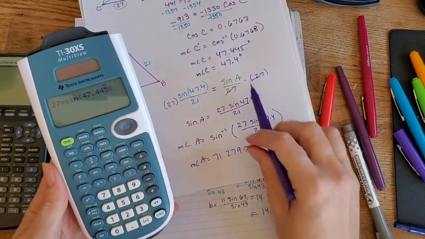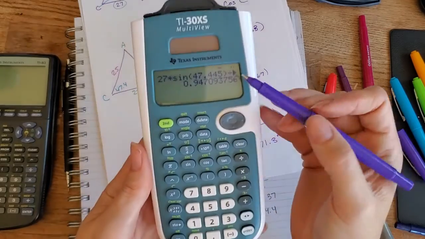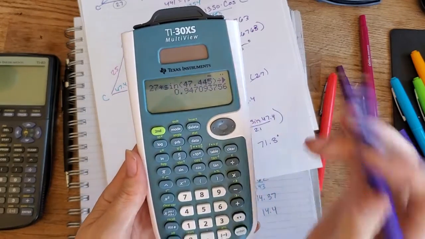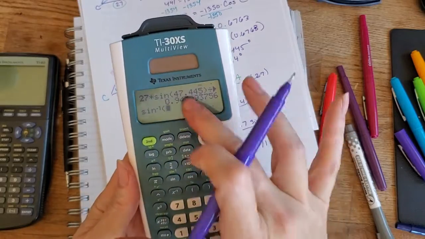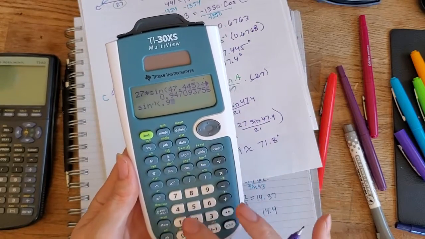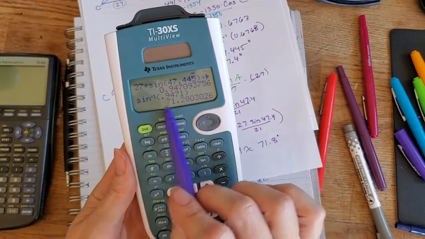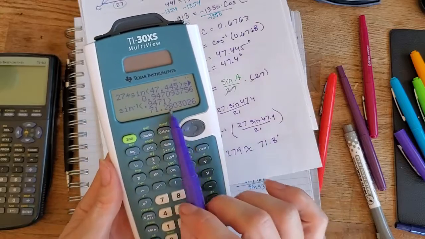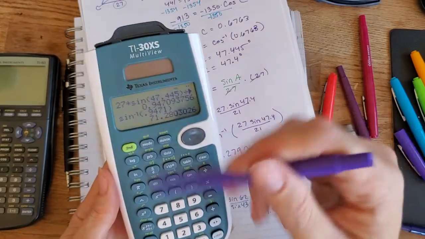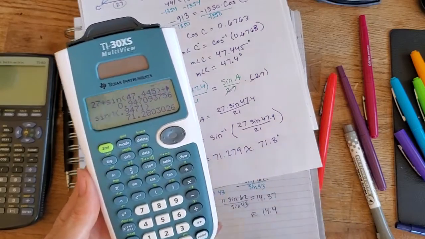Now, if I'd done this as a decimal first, I could have done 27 times sine 47.445, whatever it was that we had earlier, divided by 21. So I could have had a decimal here. And then I could have done second sine, and then I could have taken the answer, or typed in 0.9471, say I round it to 4 places, and I get 71.3 as well. Any difference is just some rounding error because of where I rounded things, but to the 10th place they should match.